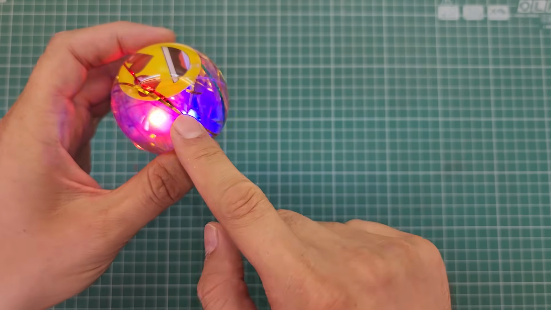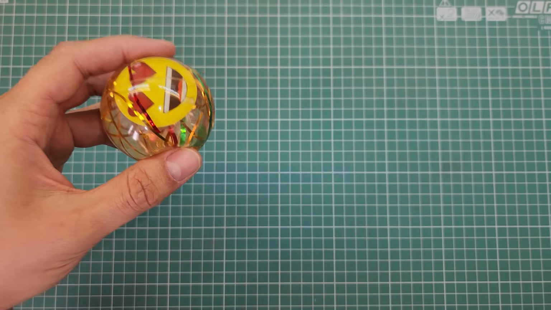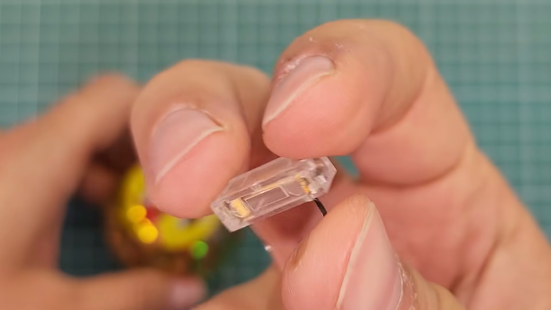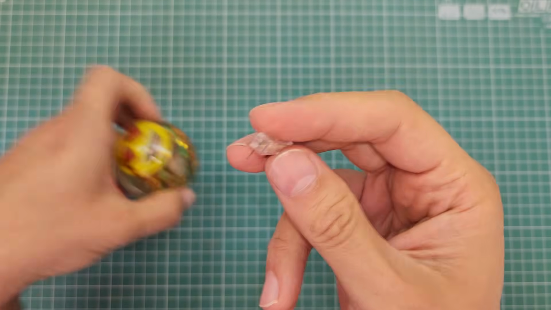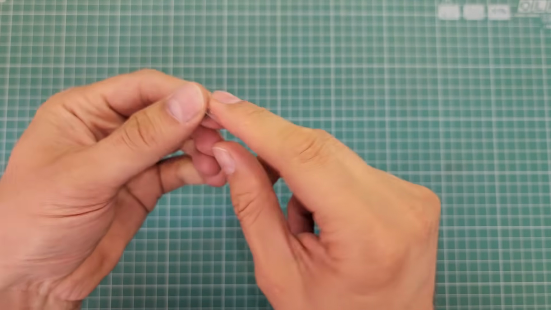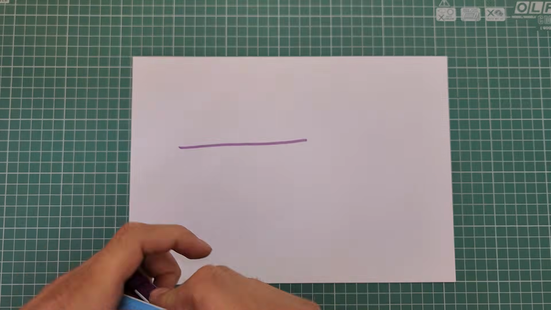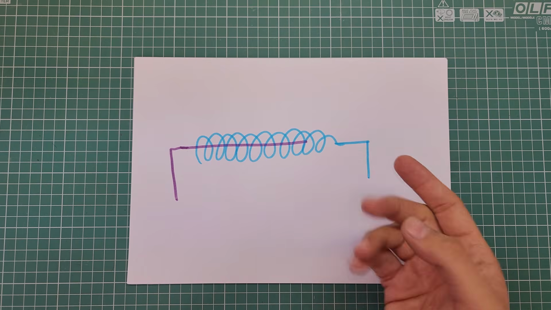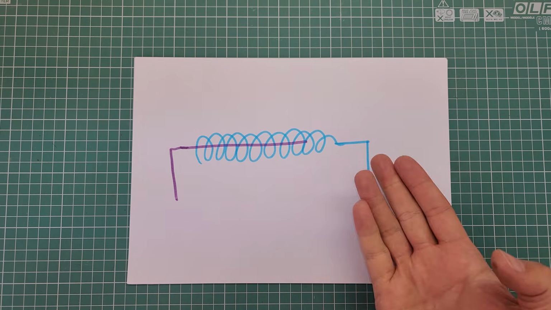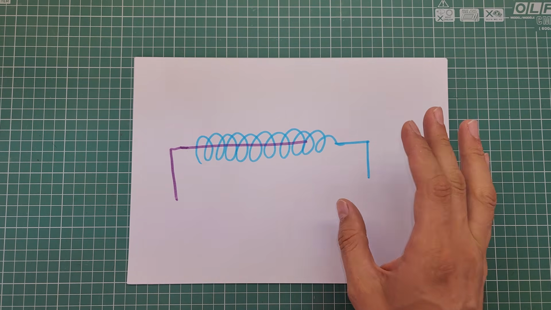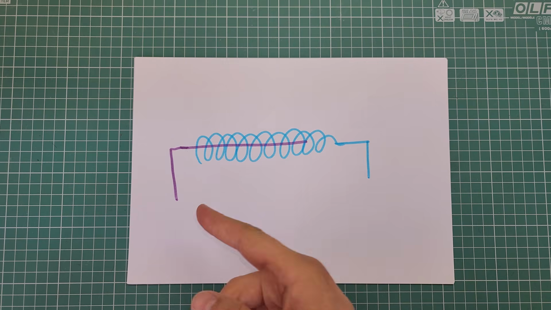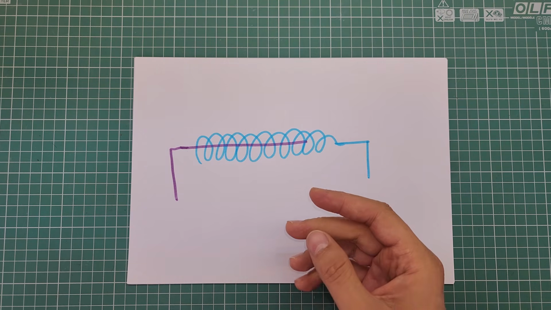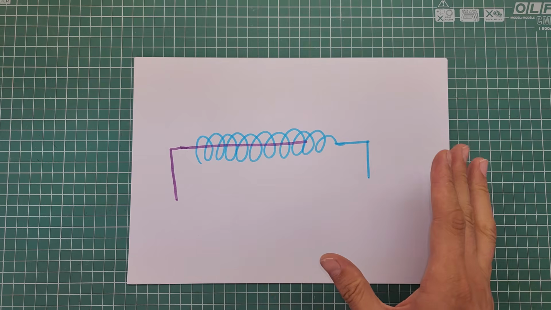There is a knock sensor inside the ball, something like this. The mechanism of the knock sensor is very simple. There is a spring and a pin inside the spring like this. When the ball hits somewhere, this spring will bend and touch the pin for a moment, and this is enough to turn on a transistor and eventually hold the circuit on.